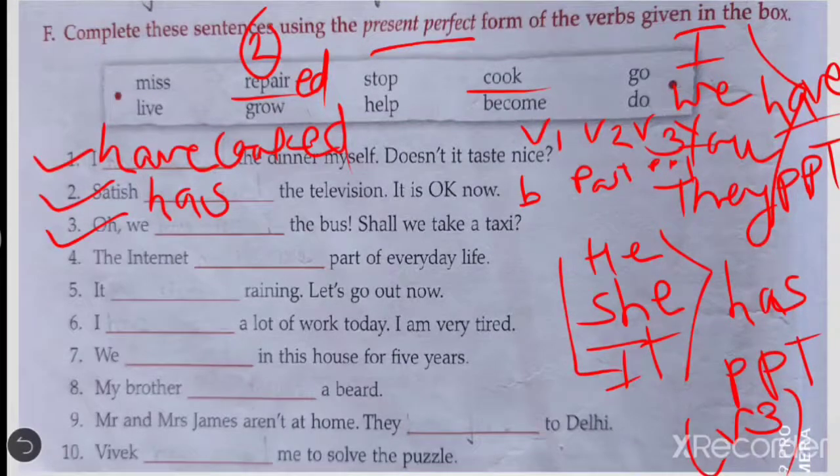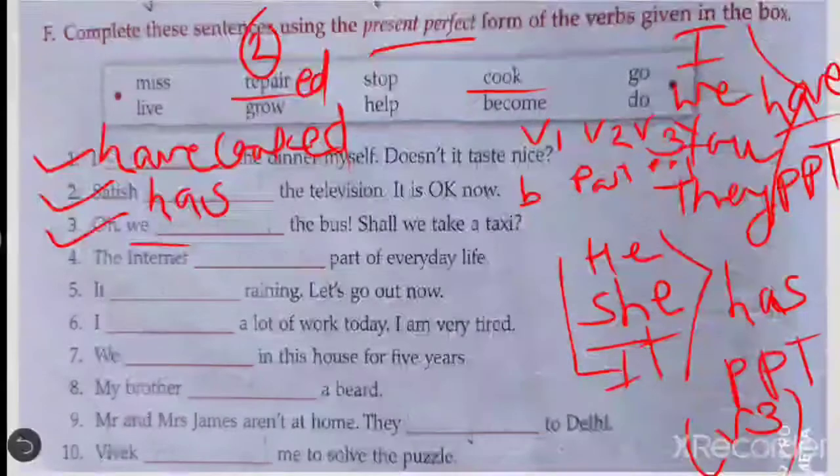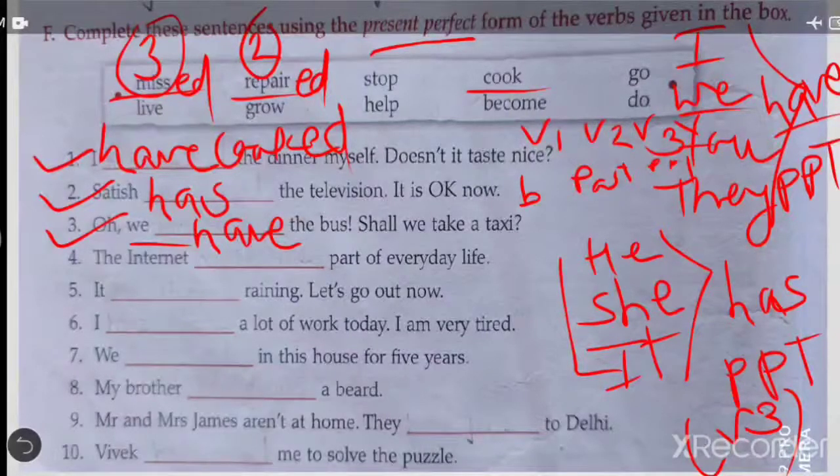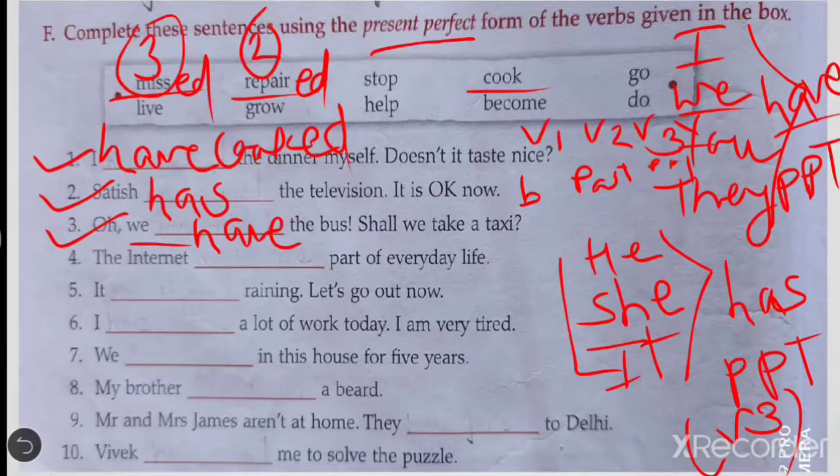We dash the bus. Shall we take a taxi? We first. So with we, you have to use have. We have missed, ed. We have missed the bus. Shall we take a taxi?